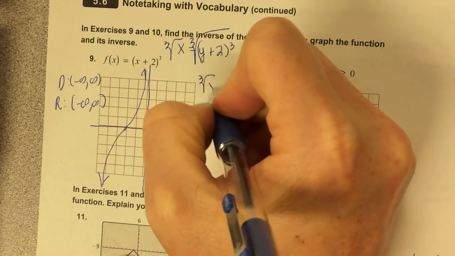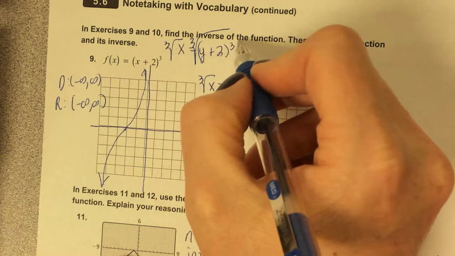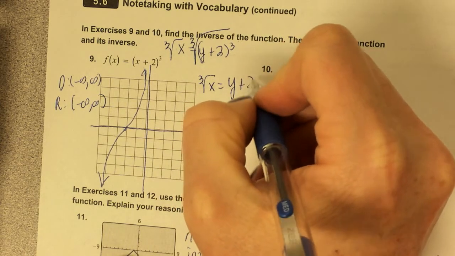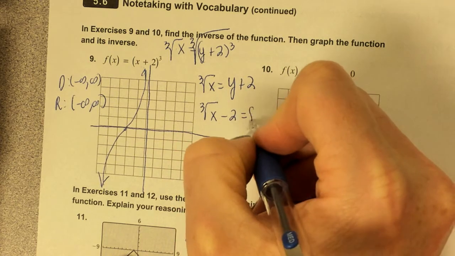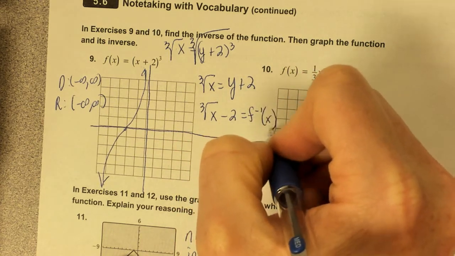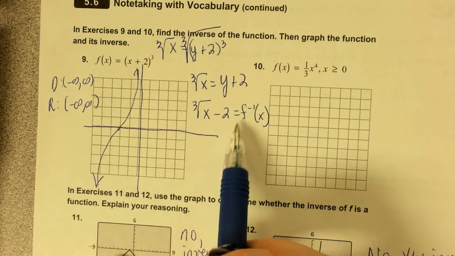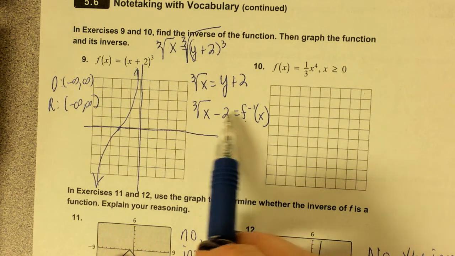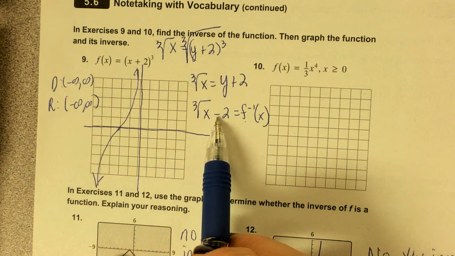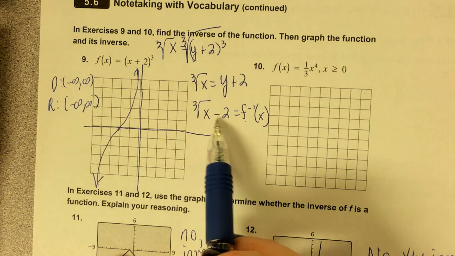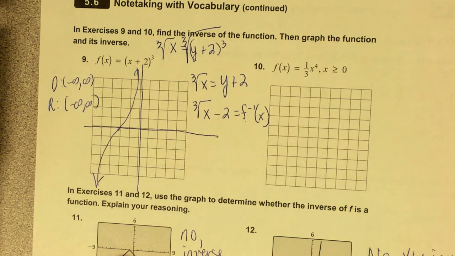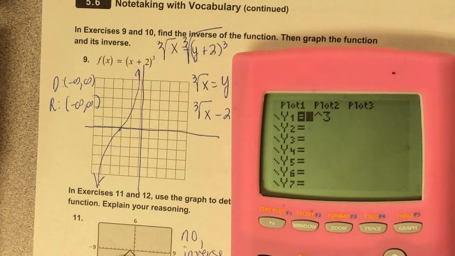So now we're going to have the cube root of x equals, the cube root of something cubed is just y plus 2. Now we would subtract 2. And I call that f to the negative 1 of x. That's the name we're giving to that inverse. So to graph this, what kind of a shift is this going to be? If it's outside of the radical, it's going to take it down 2. The cube root function, hopefully you remember what it looks like. I'll graph it in case you don't.